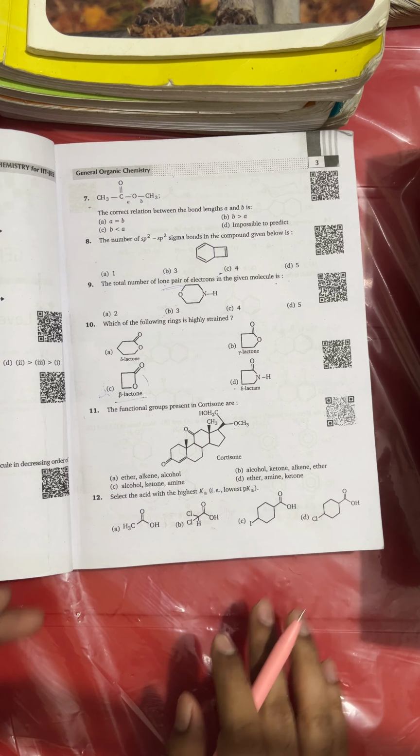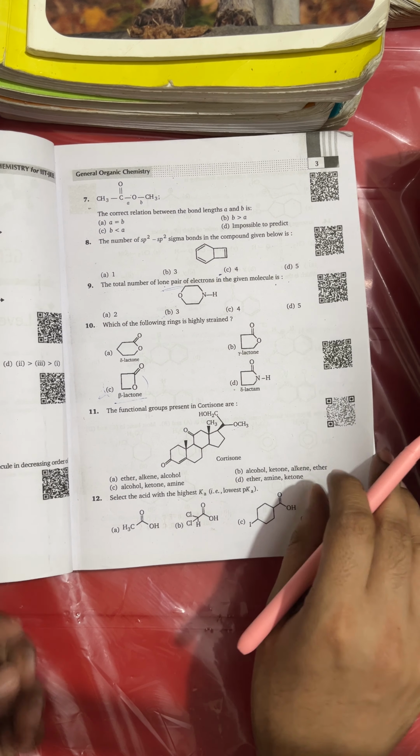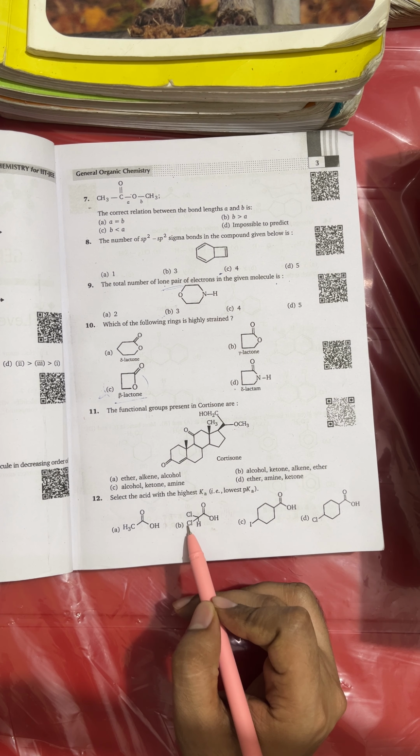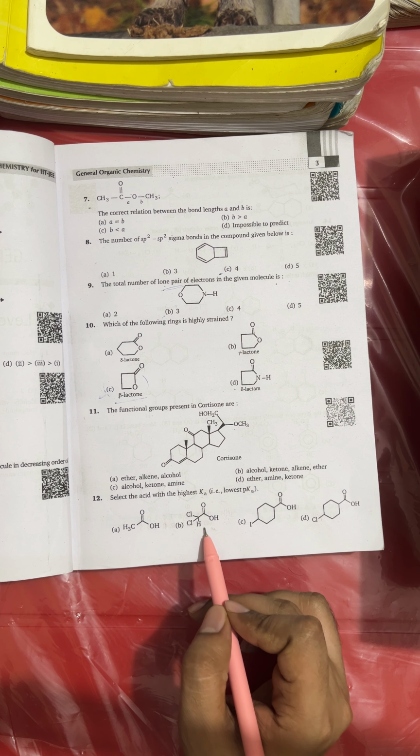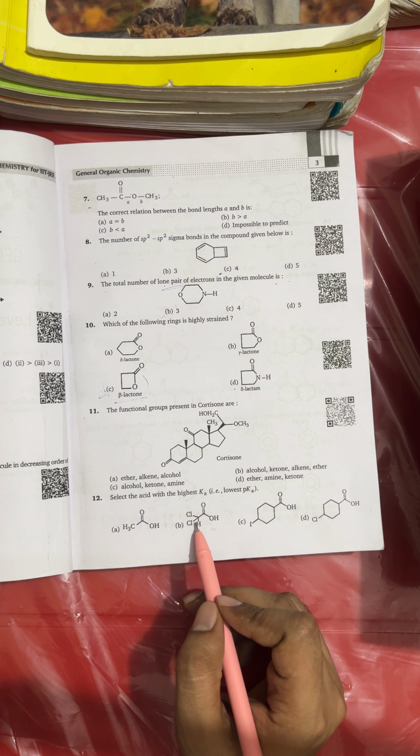Hope you got it. How you have to find out? Suppose now here two chlorines. If I make another compound where I remove this hydrogen and put one more chlorine, then that will be more acidic than this one. The inductive effect will keep adding, making it a more and more strong acid. Hope you got all this.